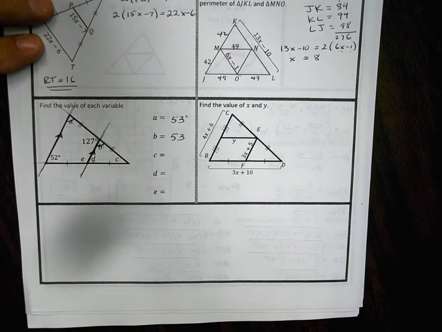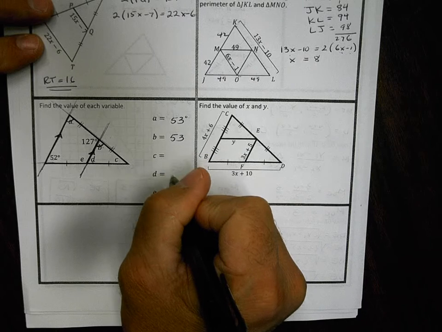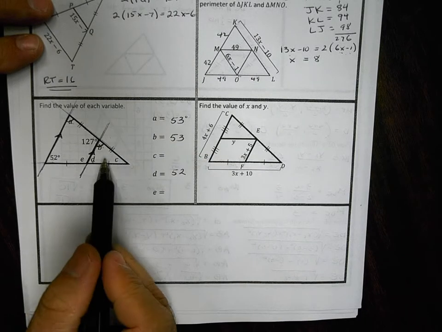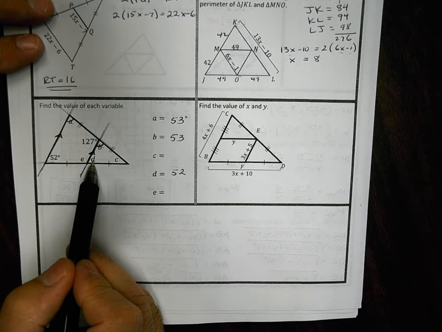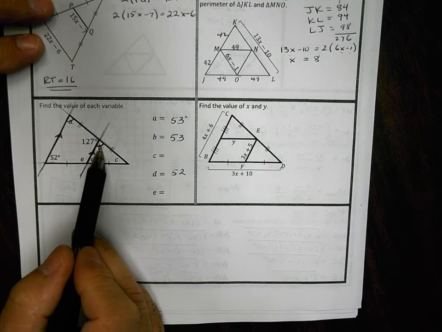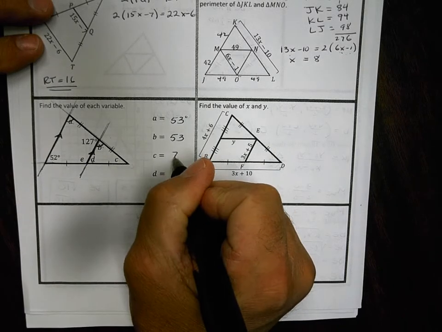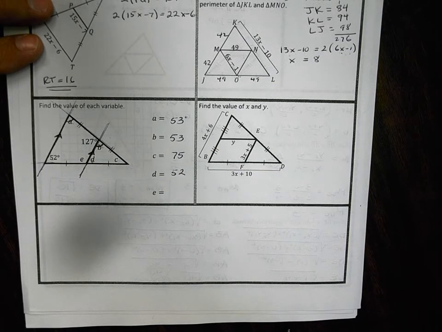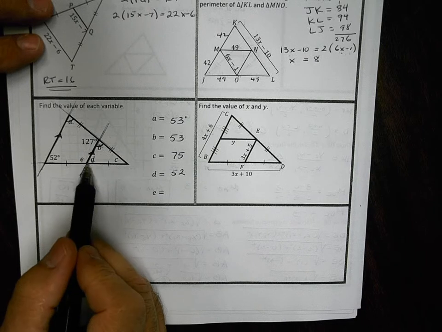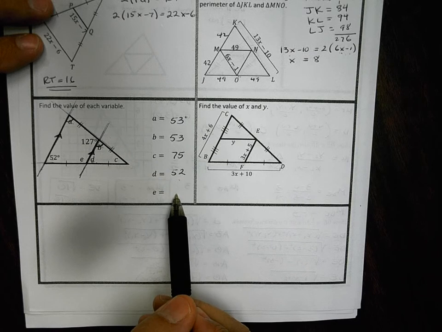How about angle D? It's got to be 52, right? Corresponding angles. All right, now that we know that B and D are 52 and 53, they add up to 105, don't they? So what does that mean C's got to be if we look at this small triangle? C is 75 because these three angles have got to add up to 180. And the only one that's left is E, which has got to be a linear pair with D, which means 128, right?